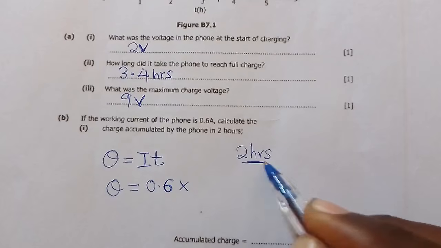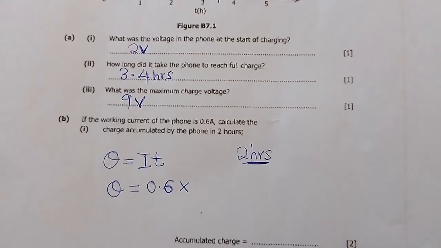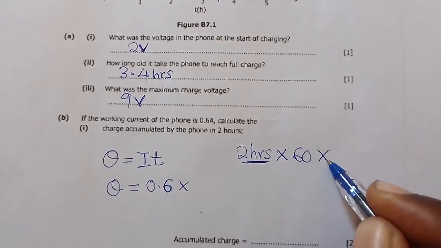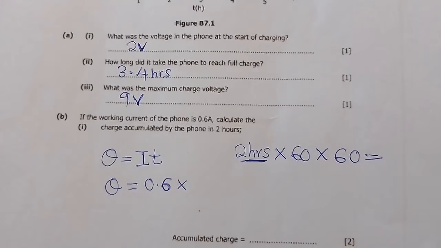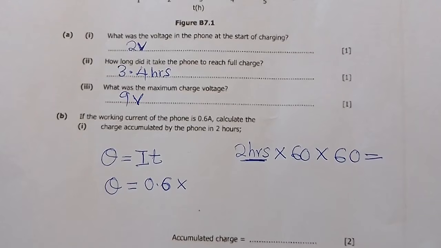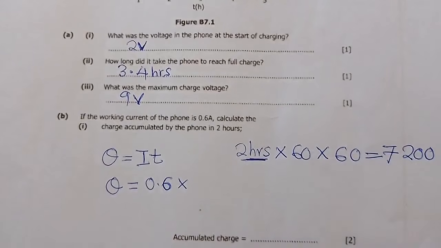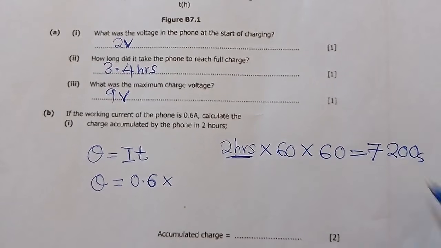So you change now to seconds. How do you change to seconds? You say times 60 times 60. This is how we change from hours to seconds. I'm showing you a simple way of doing this. If you multiply there, you're going to get 7,200 seconds.